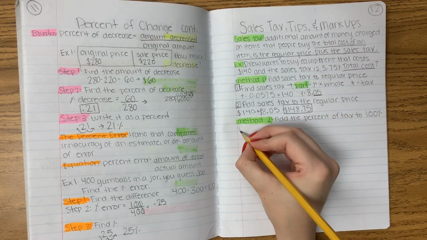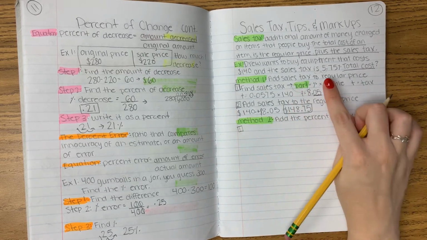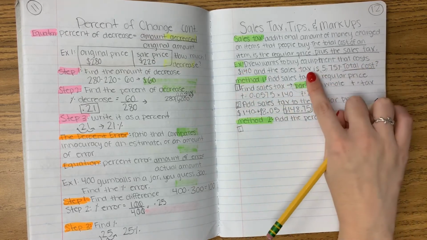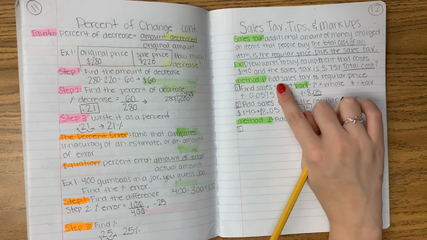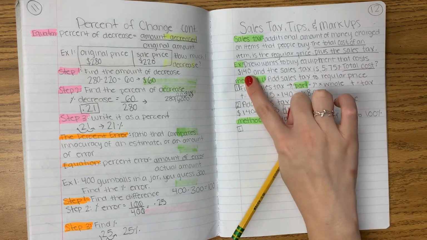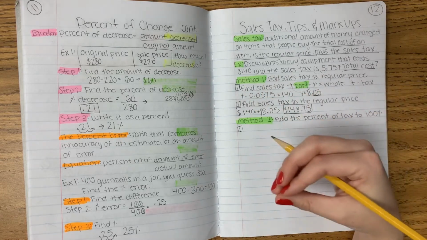Let's look at what that's going to look like. We're still using our exact same example from method 1, where Drew wants to buy equipment that costs $140, and the sales tax is 5.75%.